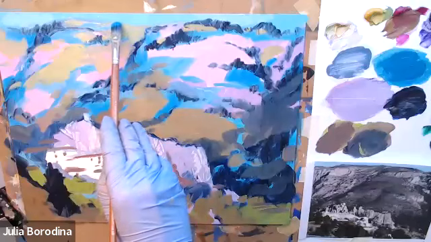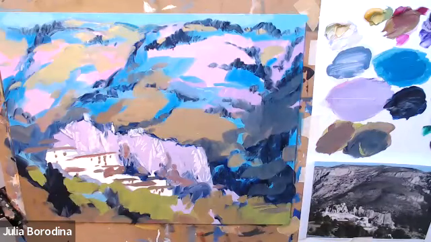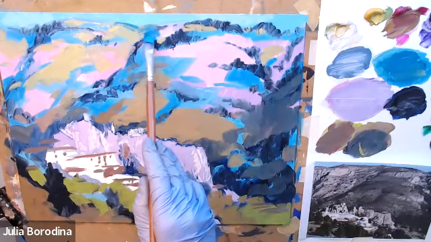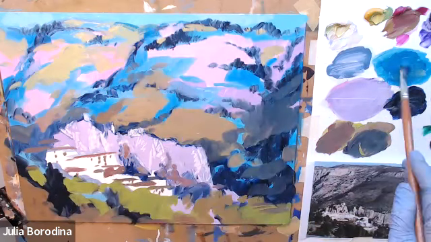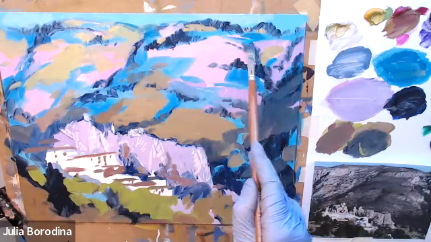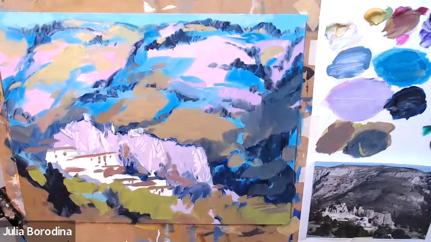And let's just work into the top line and integrate it with the current blues. Link it with some of the pinks, maybe bring a bit more of that blue over.